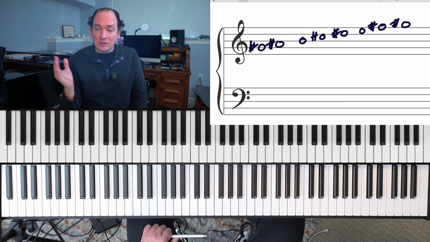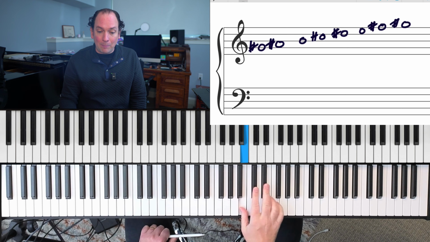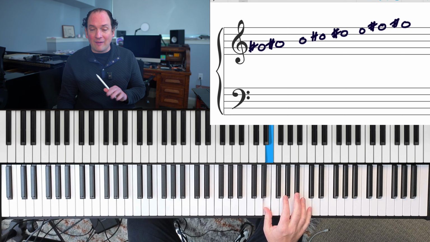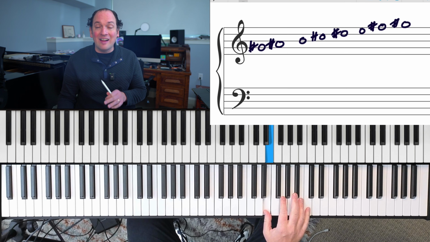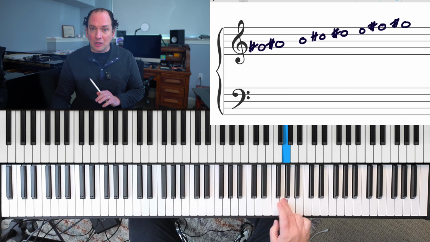So if I want to turn this into a harmonic minor scale, check this out. G sharp, A sharp, B, C sharp, D sharp, E. Now I have to raise this one a half step, but since the previous note was E, this has to be F something. So this is going to be F double sharp. So that's 2 half steps above a regular F.